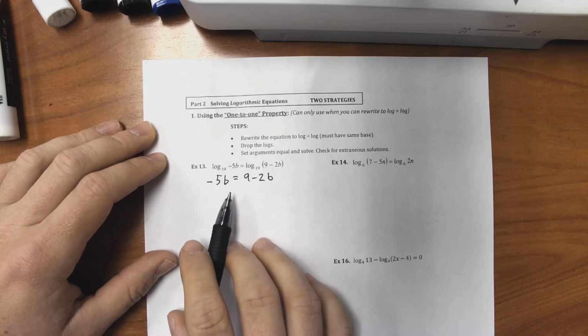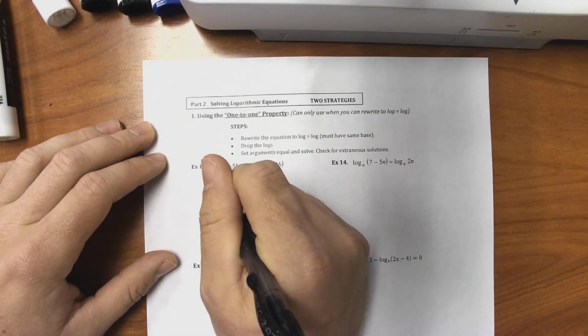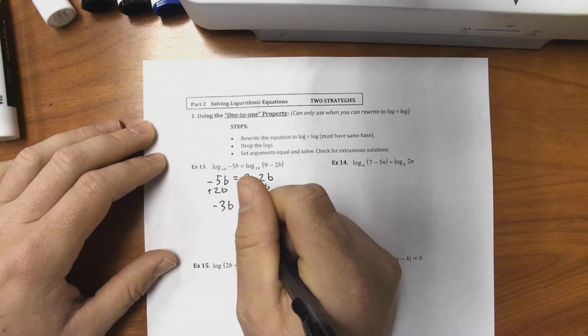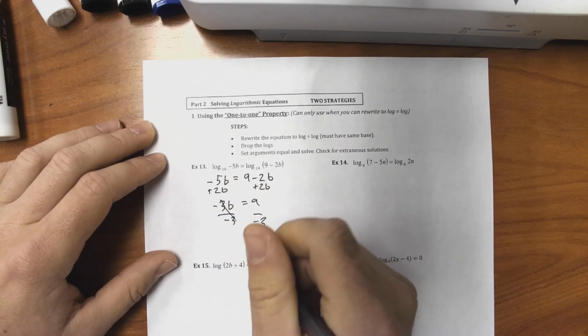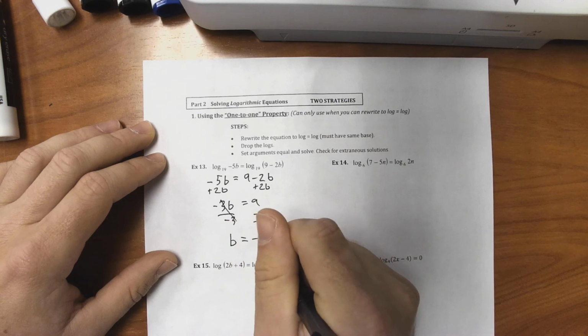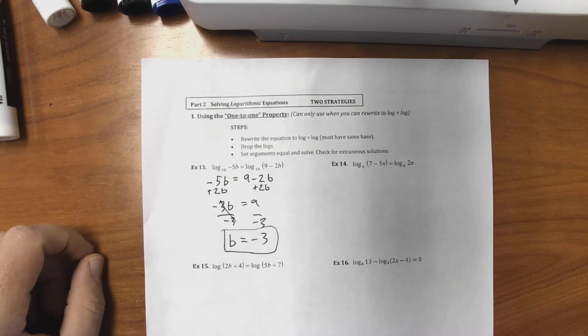So I'll go ahead and solve this. I'll go ahead and add 2b to both sides. It's going to get me negative 3b when I bring everything down. Divide, and there you have it. b equals negative 3 is my solution.